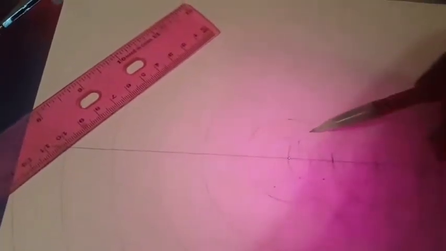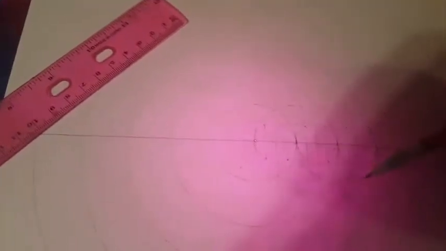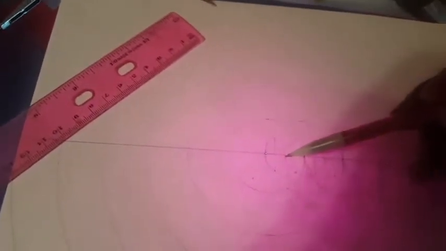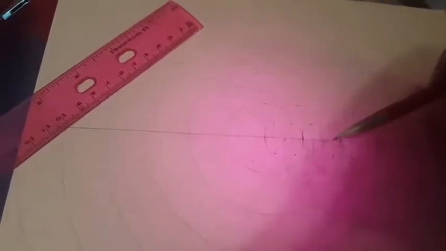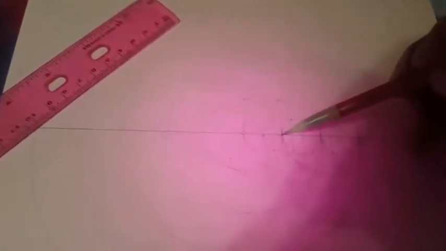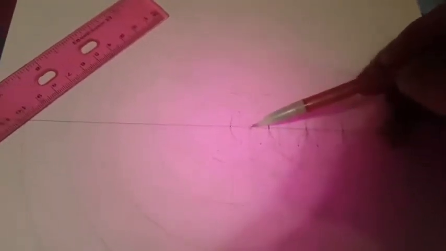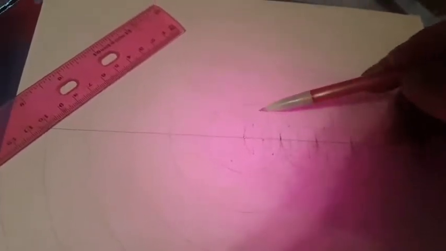So then I have my root 2's bisected. Root 2 over 2, 3 root 2 over 2, 5 root 2 over 2, or wait, that's root 2, so that's root 2 over 2. Root 2, 2 root 2.